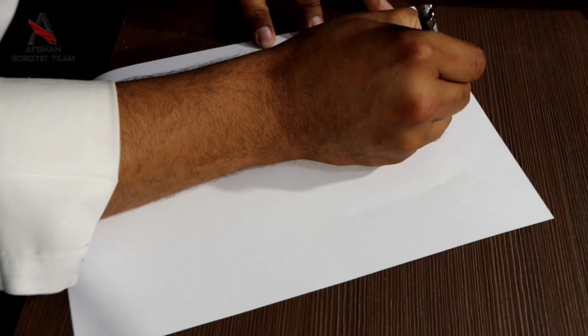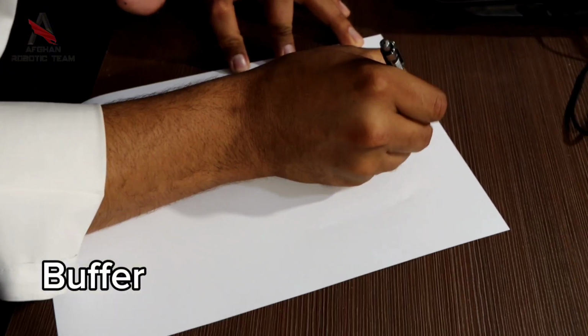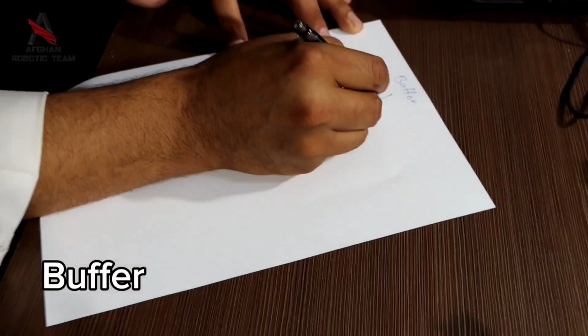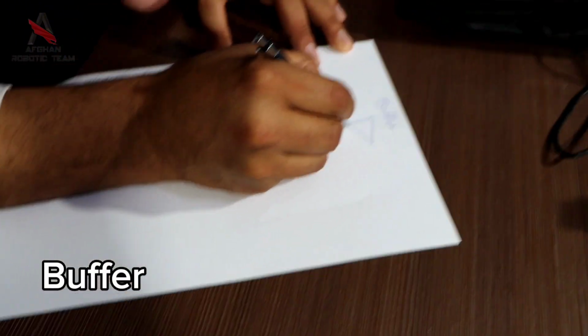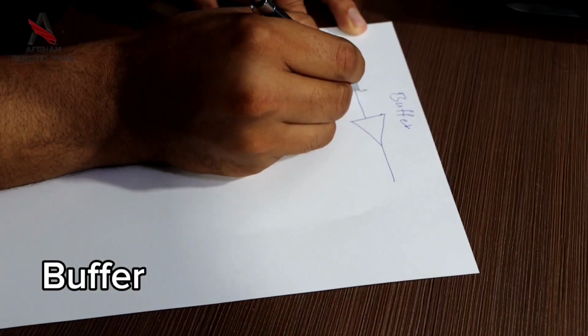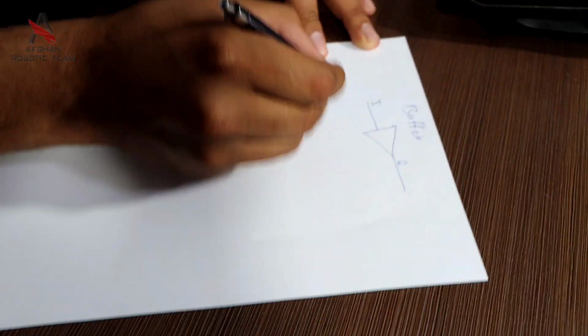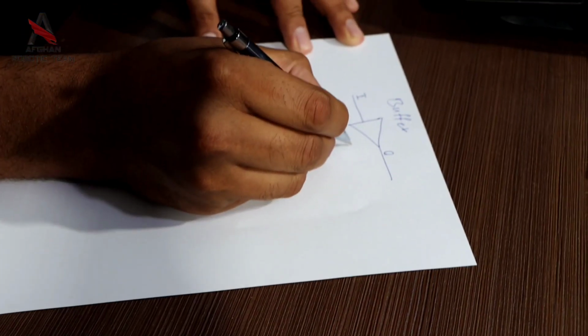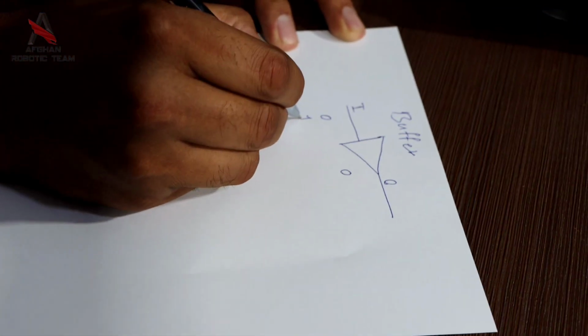So the first gate that we'll study is the buffer. Buffer is like this. It has one input and one output. Buffer is used in some ways, sort of like the normally open gates. When we have the 0 input, the output is also 0. When the input is 1, the output is also 1.